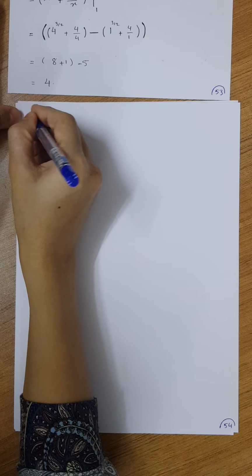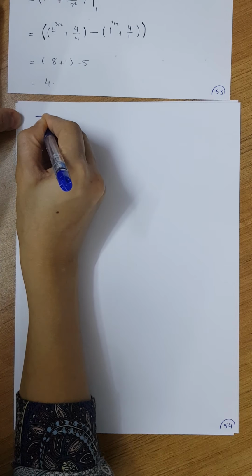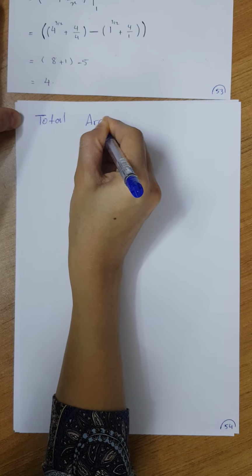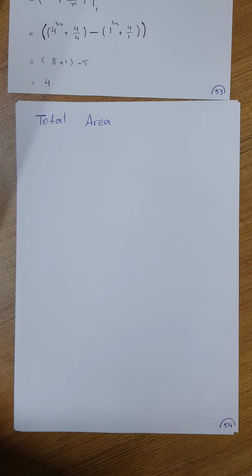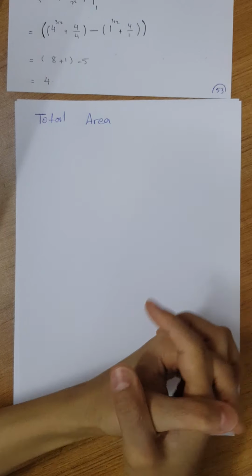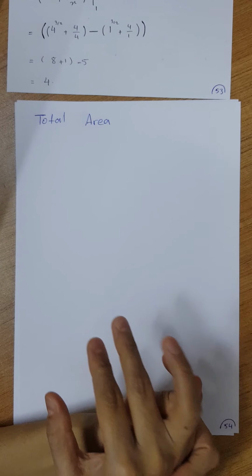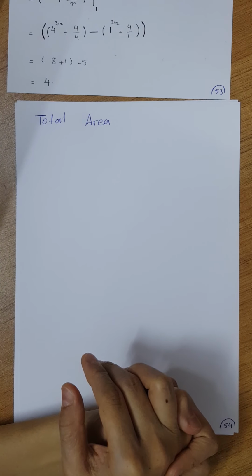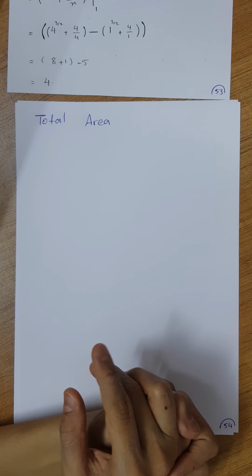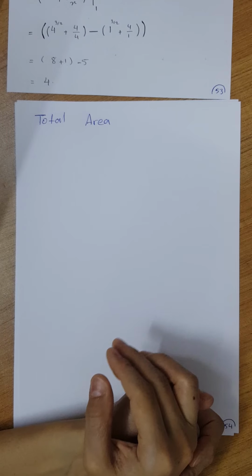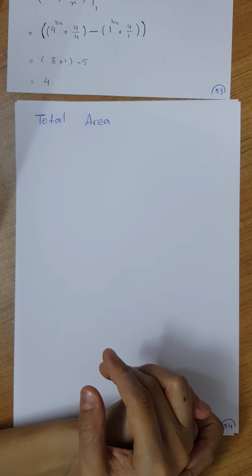We've got total area. Or before moving to the example, I will explain area. What is area? When we are talking about integration, so far we have studied definite integration, anti-differentiation is integration. When we are finding the integration of a function, we have got some rules that we apply to it. But what is that integration used for?